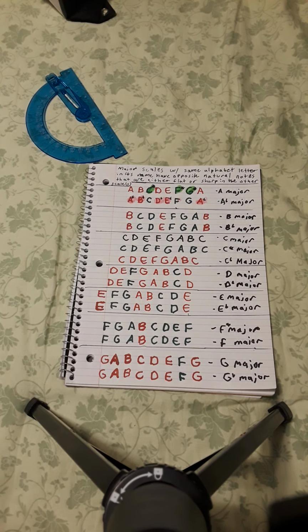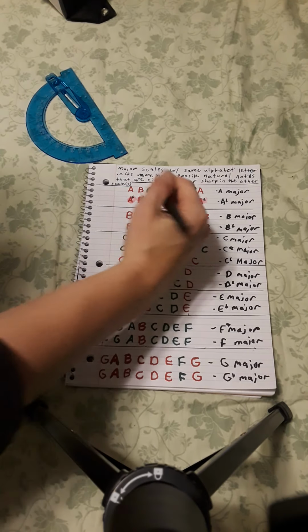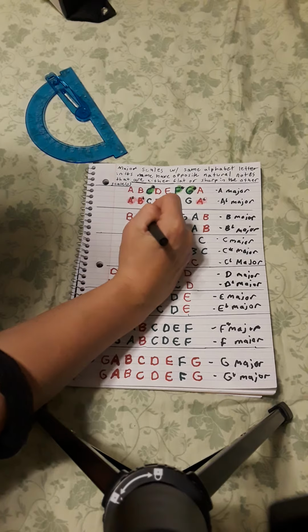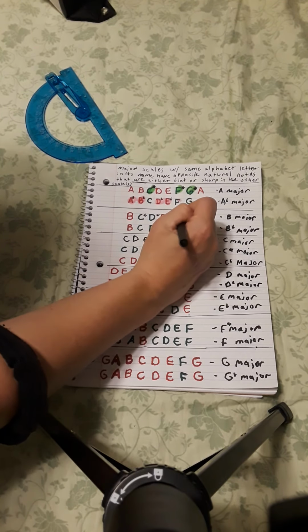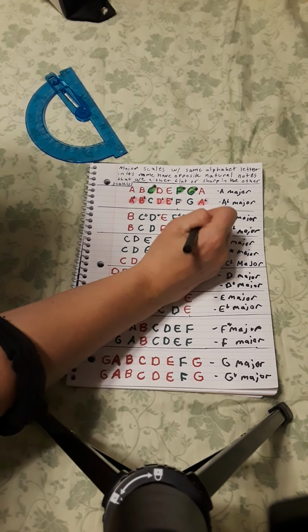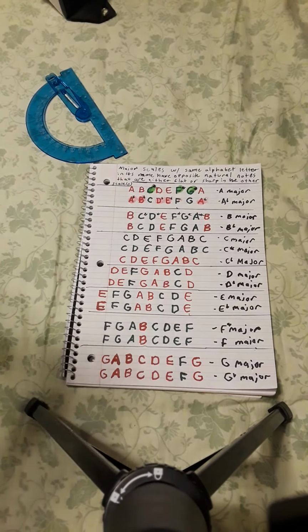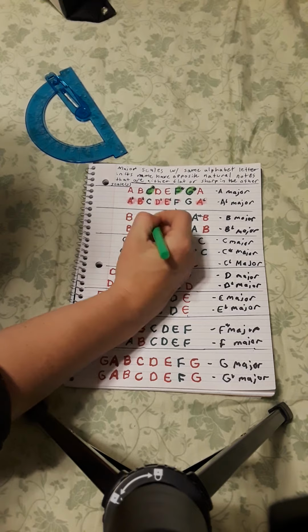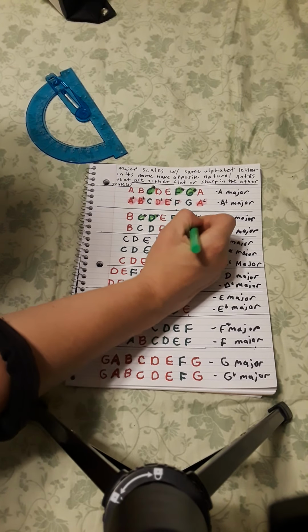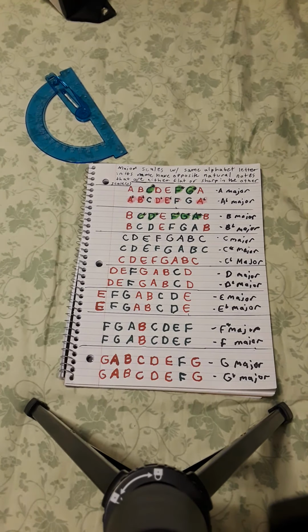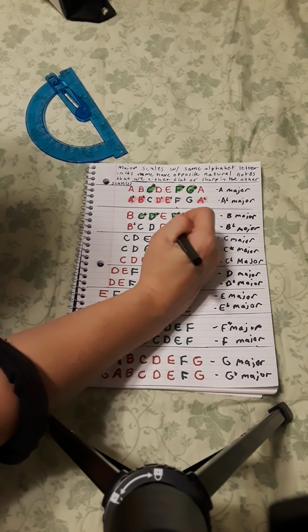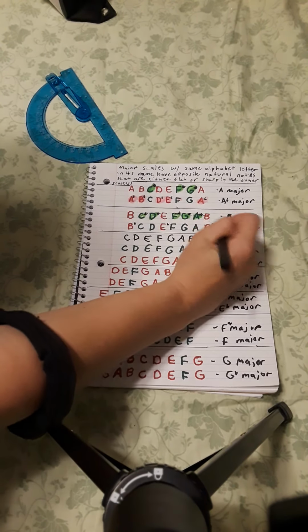For the B major scale, I'm going to also highlight the sharps in green. There's 5 sharps: C sharp, D sharp, F sharp, G sharp, and A sharp. And in the B flat major scale, you have B flat, E flat, and A flat.